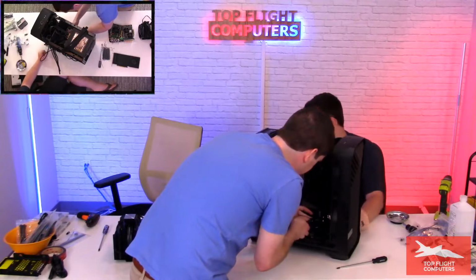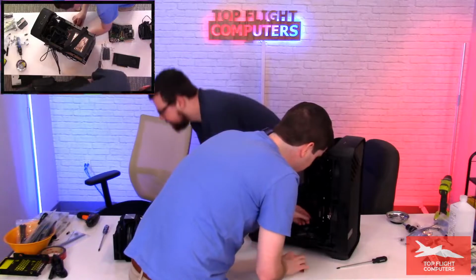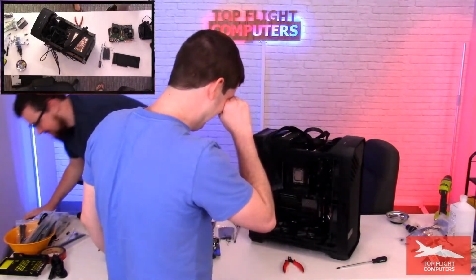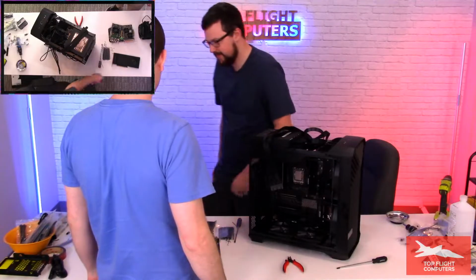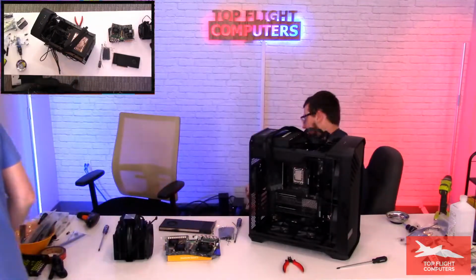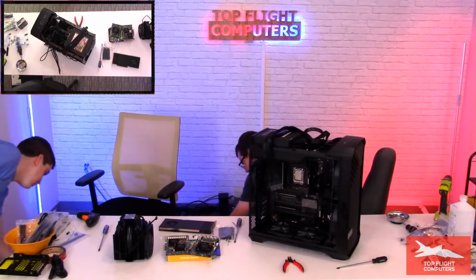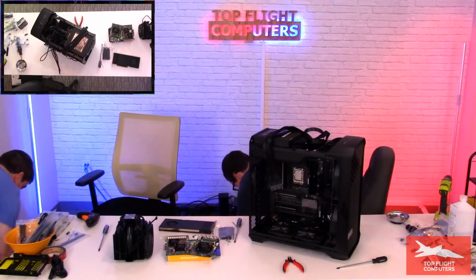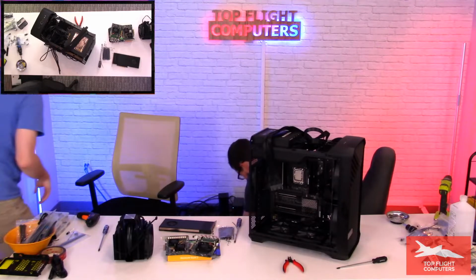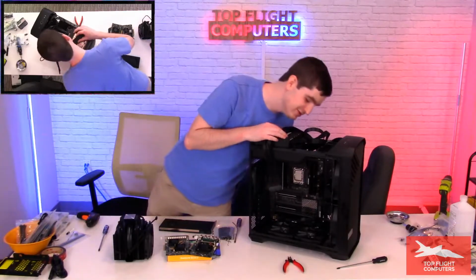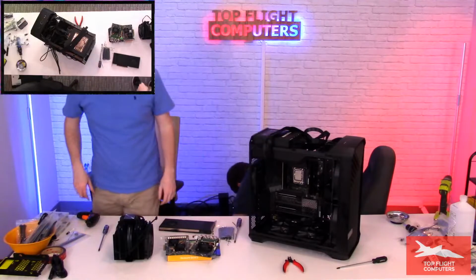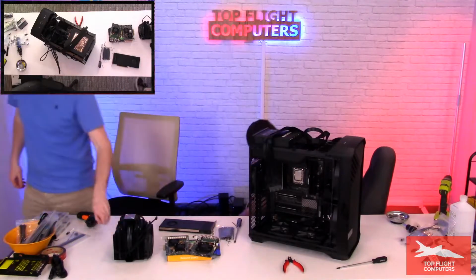Turn it into a fan for his desk. Sorry. Where'd you put the extra cables? You toss them already? Do you need the SATA? Yeah, we need that SATA. They're probably in there. At least it's easy to plug in. Yeah, very accessible. I was like, yeah, that's actually not going to be too terrible.